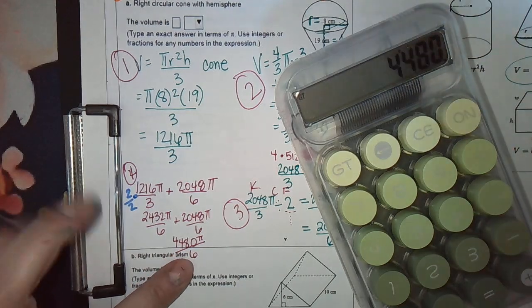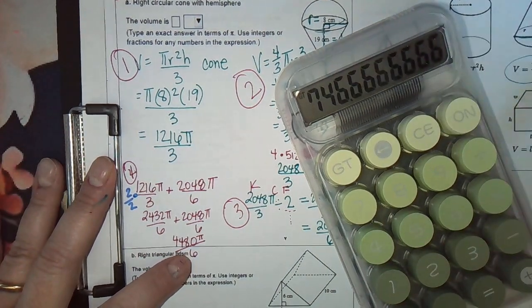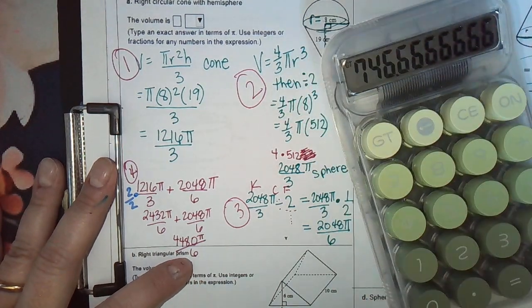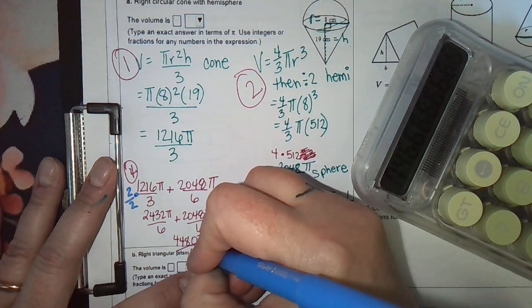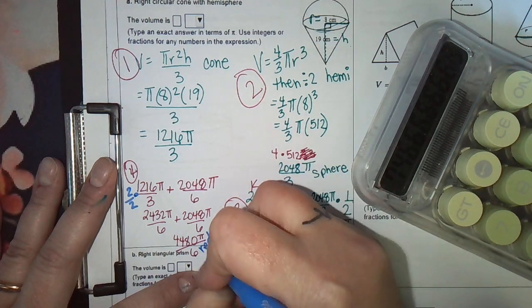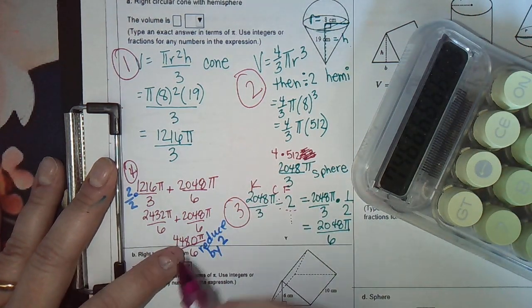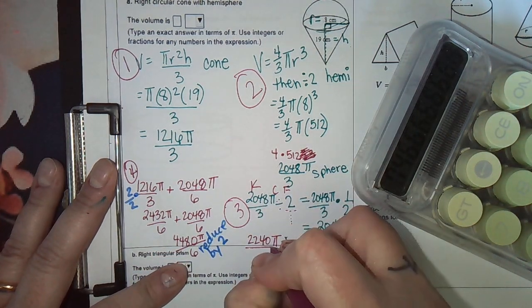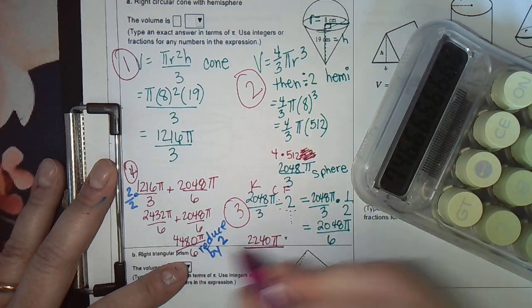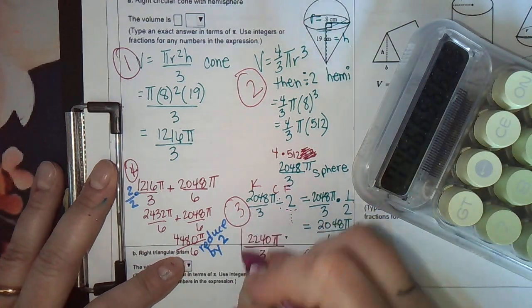Okay, let me see if 4480 can finally be divided by 6. Oh my gosh, no, it's still a decimal. Okay, so we're just going to keep it as 4480 over 6 unless we can reduce. I think we can reduce by 2. So our final answer is 4480 divided by 2, 2240 pi over 6 divided by 2, 3. Yeah, and that's super gross.